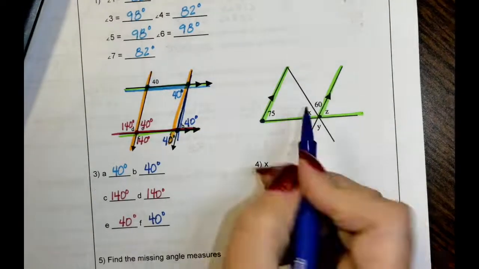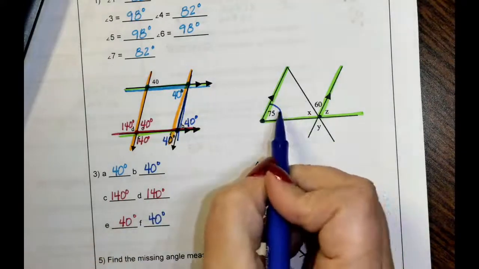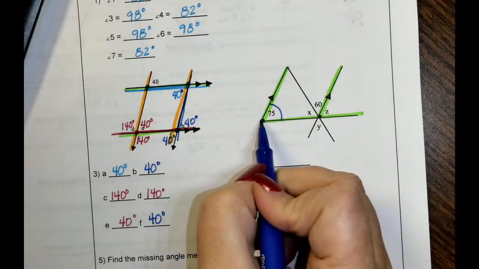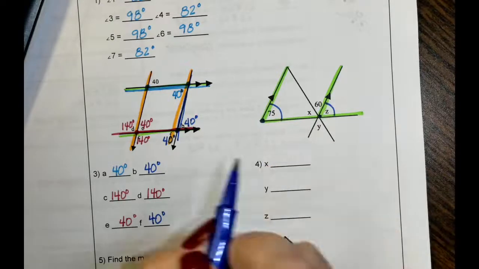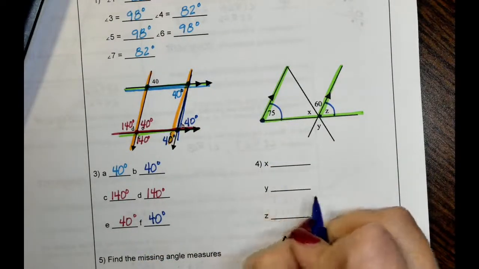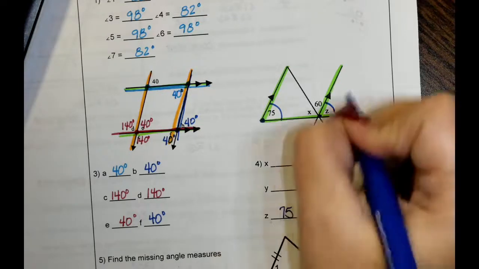Now, look at that 75. Look at where it is, where it's located, and then find the same location at its next spot. So 75 is right here in this corner. So it matches up with Z. Now, that is not the only place to start this problem. It's where I chose to start this problem, but that means that Z is 75.